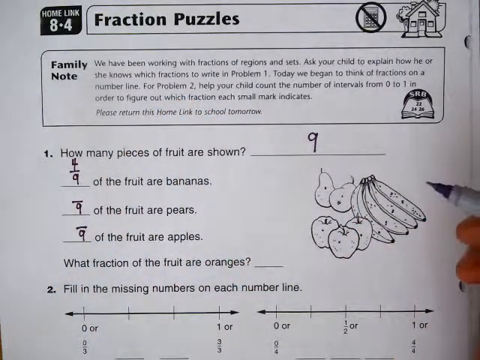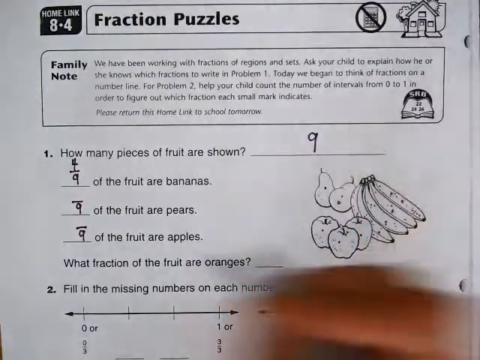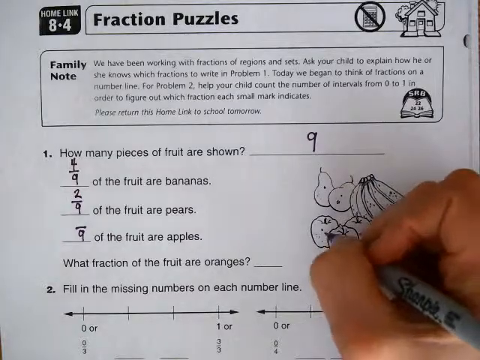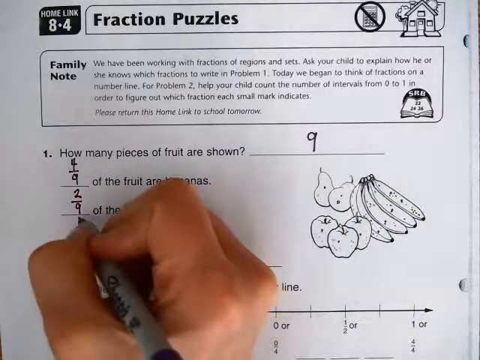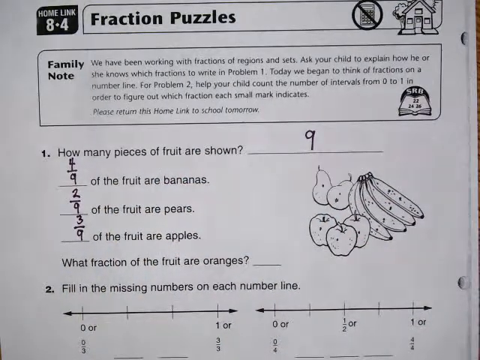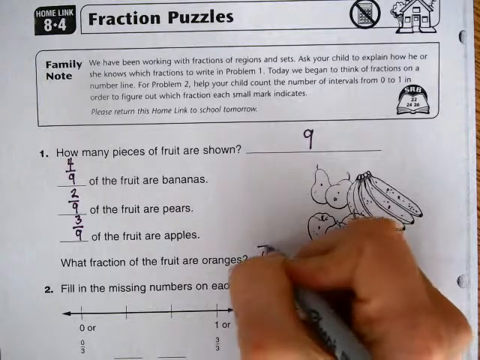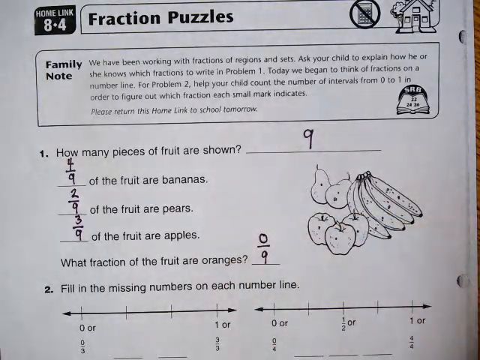How much of the fruit are pears? 1, 2. There are 2 pears. So 2/9 of the fruit are pears. How many are apples? 1, 2, 3. 3/9 of the fruit are apples. What fraction of the fruit are oranges? Well, there are no oranges. So 0 out of 9 are oranges. Okay, there are 0 oranges there.